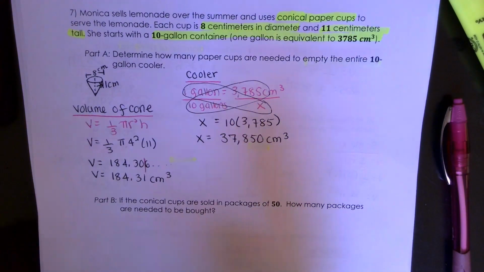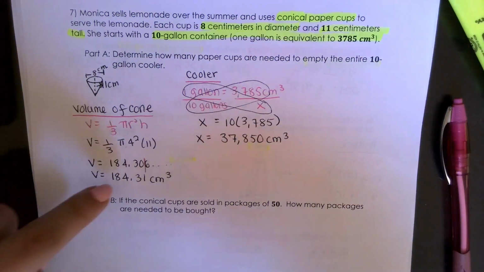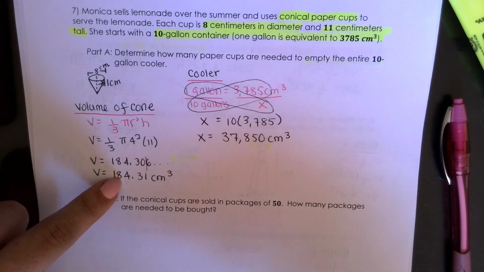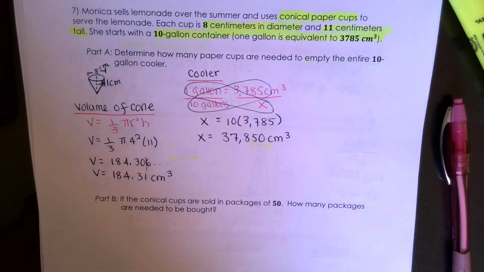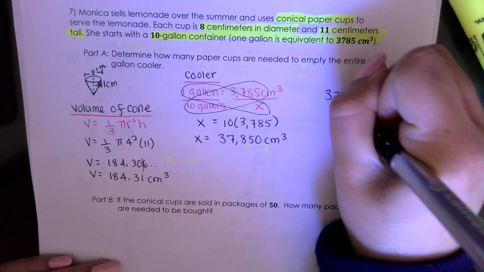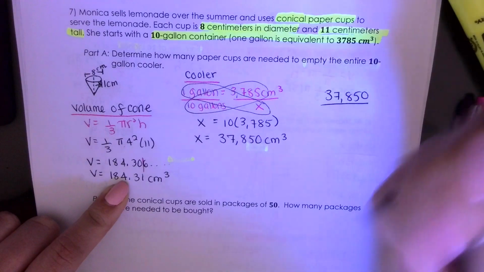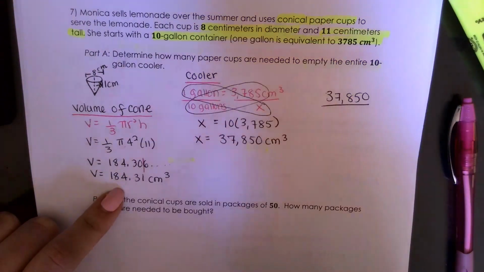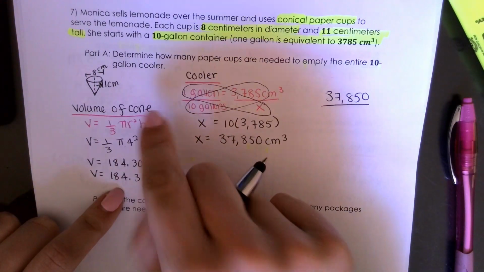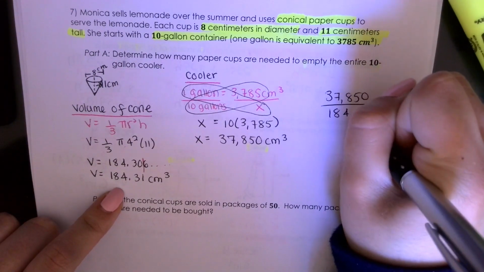So you want to know how many cups it takes? Well, this is how much has to be emptied, and this is the volume of each cup. You want to know how many paper cups you need, so you're going to divide. 37,850 divided by, so that's the total amount that you're filling up, and this is how much 1 cup, the volume of a cone, can fill.